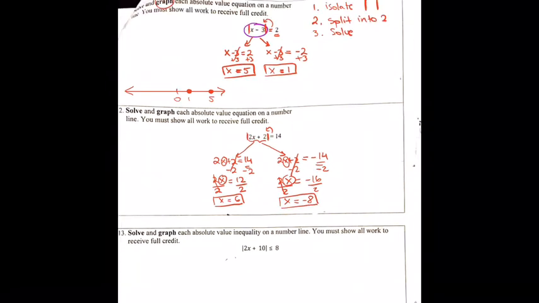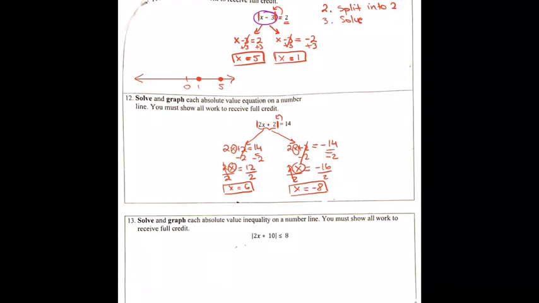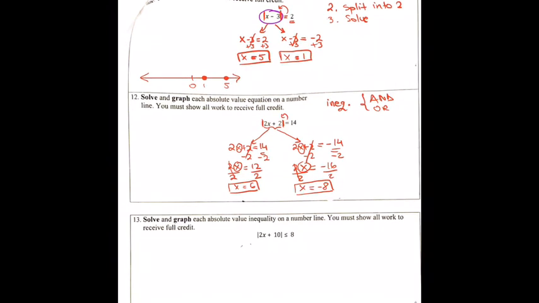By the way, here I do not need a connecting word between the two, because those connecting words, and and or, are only used for inequalities, compound inequalities. These are not inequalities, so I do not need a word to connect them with.